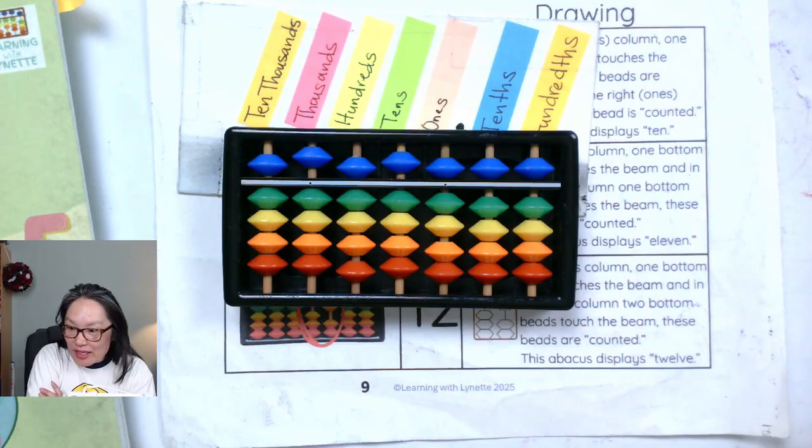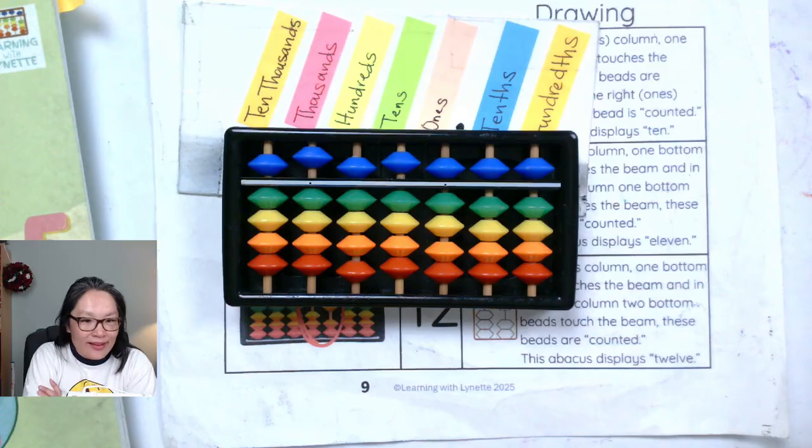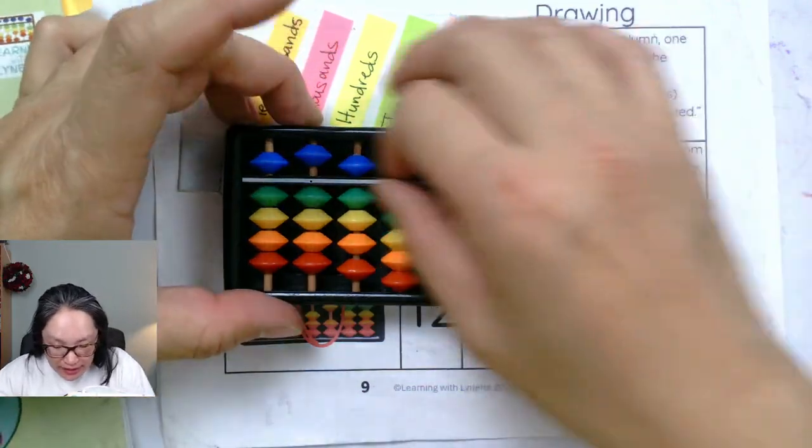I don't know if it's because I'm talking gibberish or you understand me. So what we're doing is we're understanding how to read the abacus.